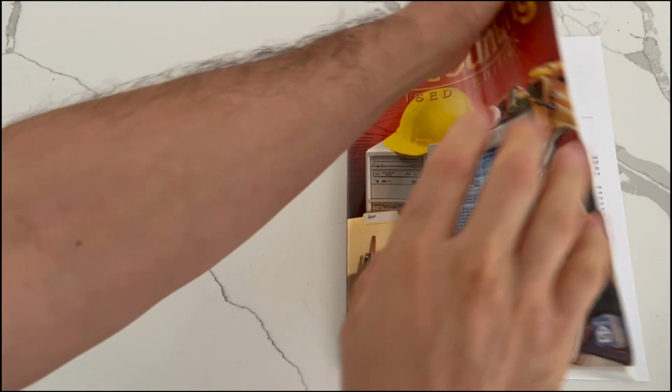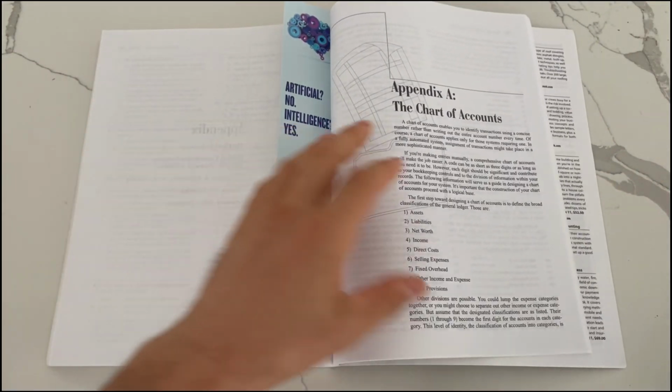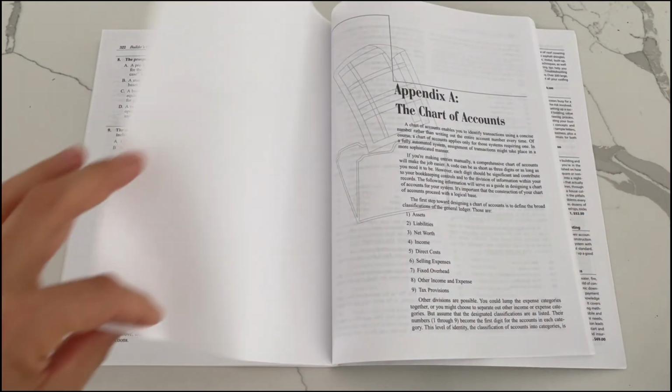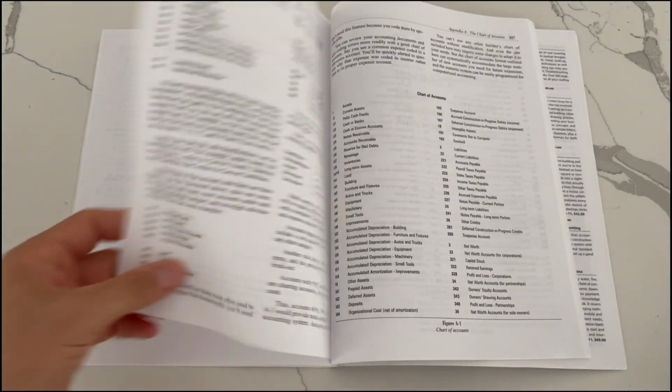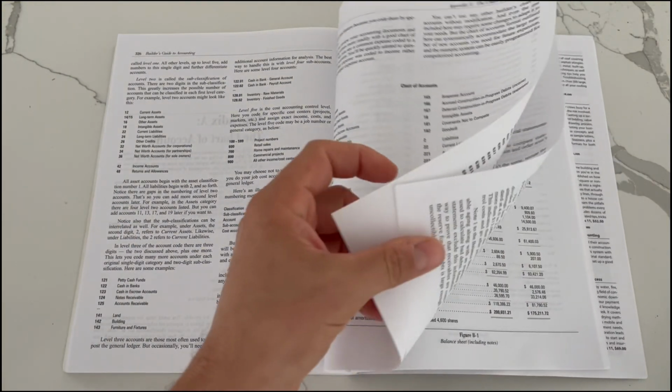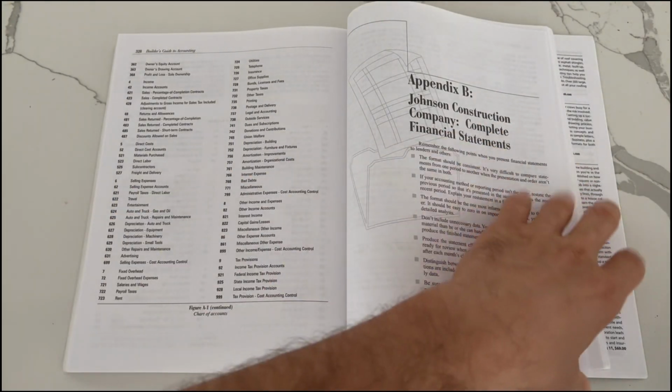Let's get into it. So, the appendixes start in the back of the book. The appendixes start on page 323, all right? There's a bunch of info in here. We're not going to cover everything in here because not everything I think is relevant, but there's a couple of things that I do want you to see.